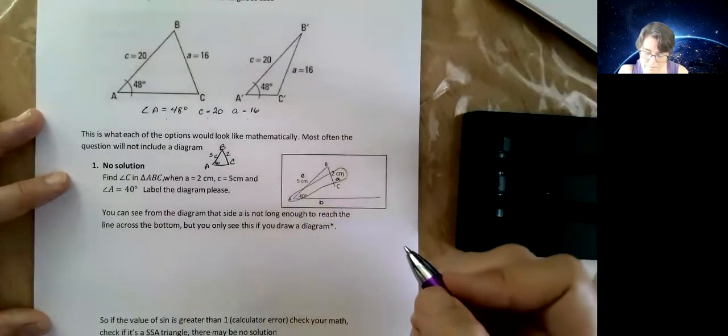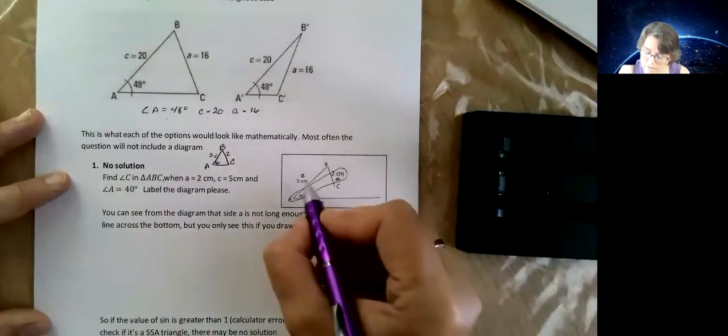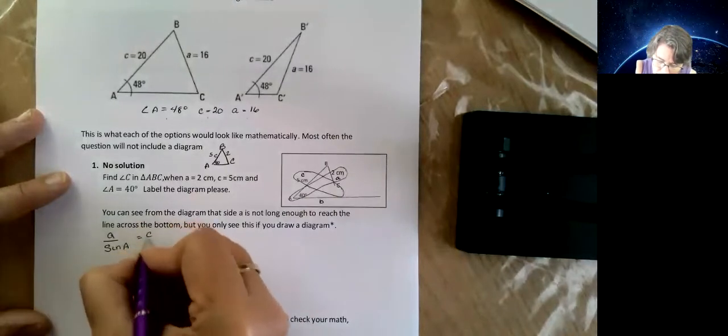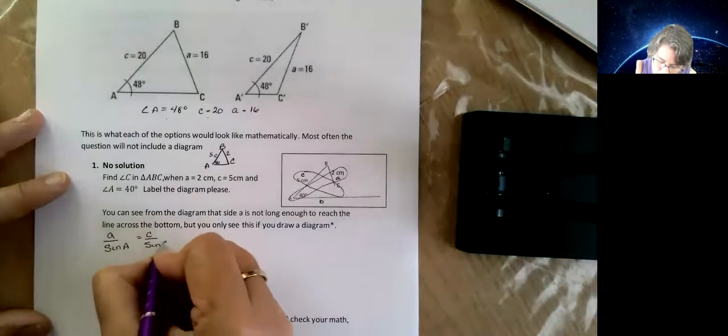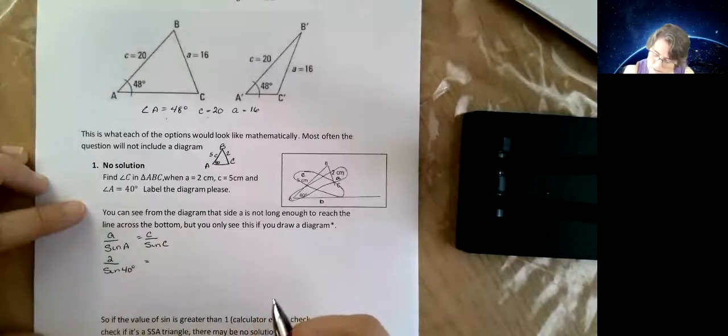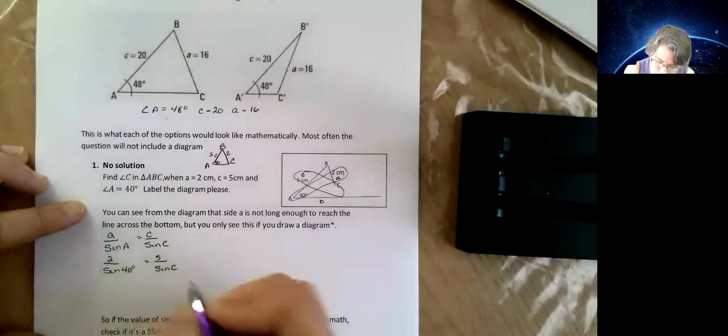A, I know, and I'm trying to find C. So a over sine A is equal to c over sine C. So a we know is 2, over the sine of angle A, which is 40, is equal to c, what do we know? c is 5, over sine C. So everything is working like it normally does so far.